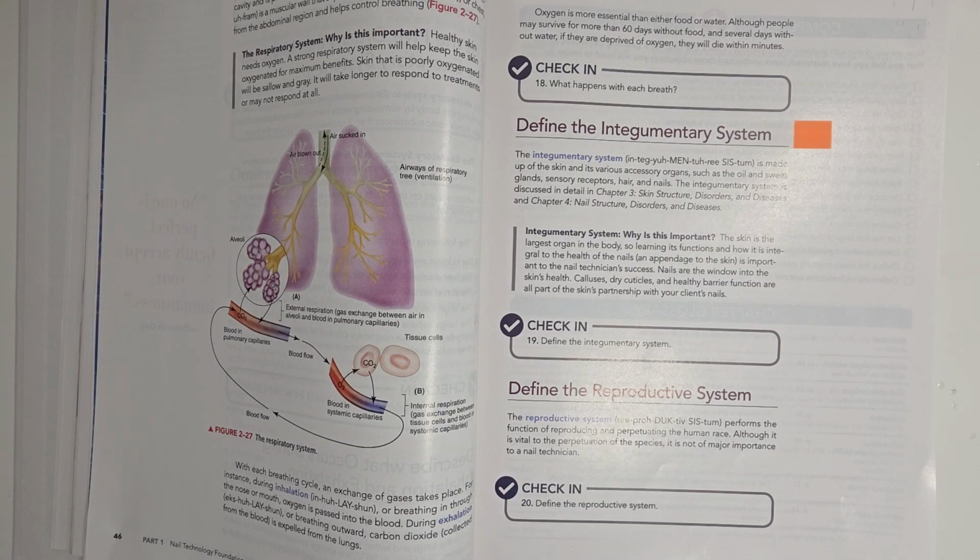We were on page 47, define the integumentary system. The integumentary system is made up of the skin and its various accessory organs, such as the oil and sweat glands, sensory receptors, hair, and nails. The integumentary system is discussed in detail in Chapter 3, Skin Structure, Disorders, and Diseases, and Chapter 4, Nail Structure, Disorders, and Diseases.